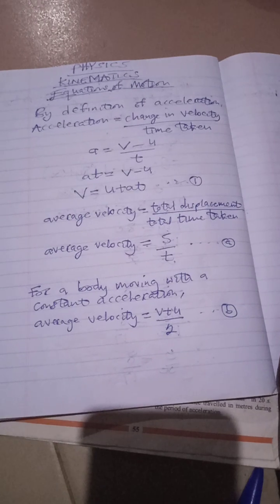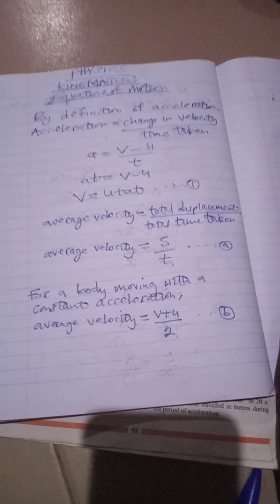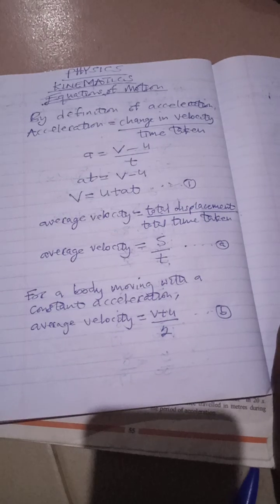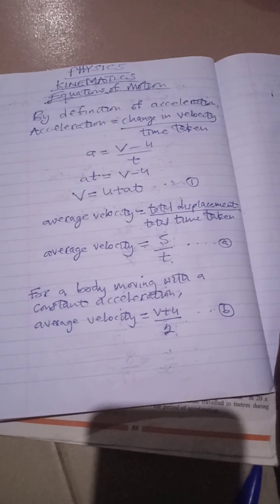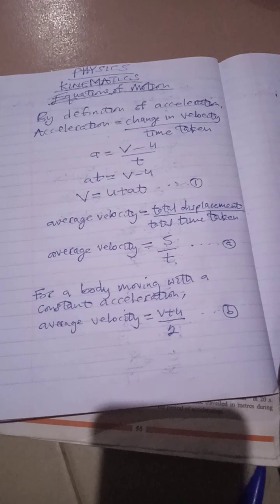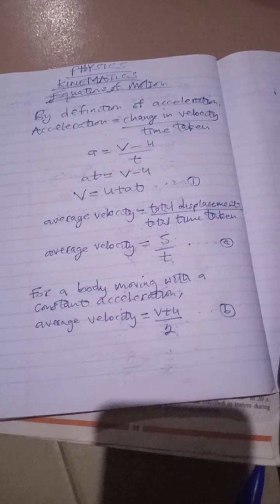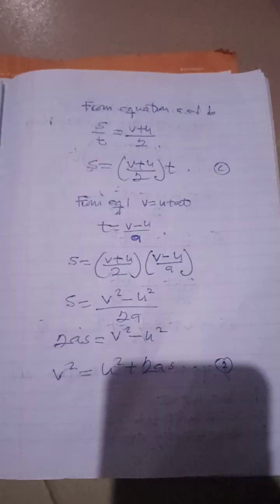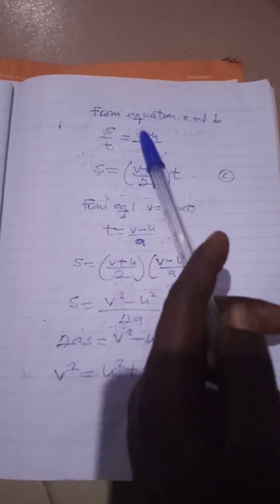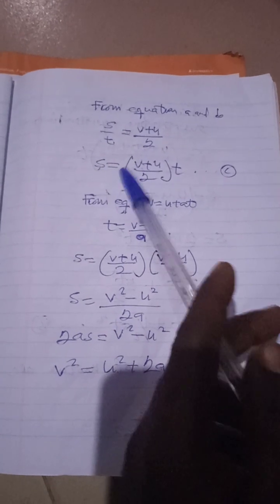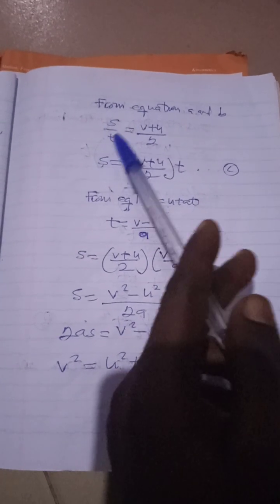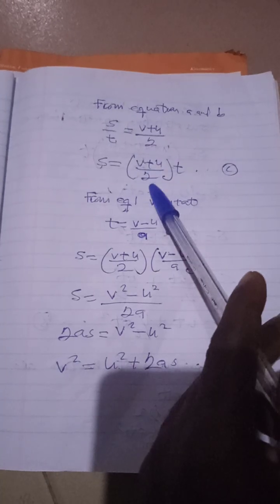Then we came to average velocity, total displacement over total time taken. So average velocity is equal to s over t. And for a body moving with a constant acceleration as well, average velocity is equal to v plus u over 2. Now you have gotten two expressions for average velocity, a and b. Then now you equate them. So s over t is equal to v plus u over 2, right? Then making s the subject, you multiply by t. So s equals v plus u over 2, multiplying t.